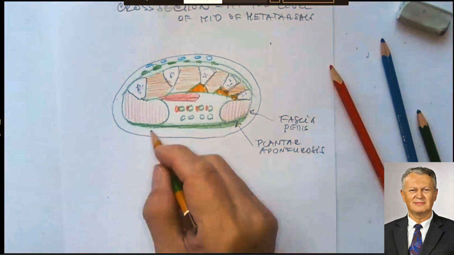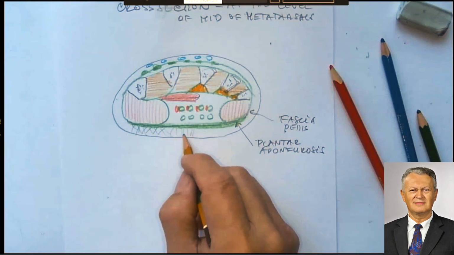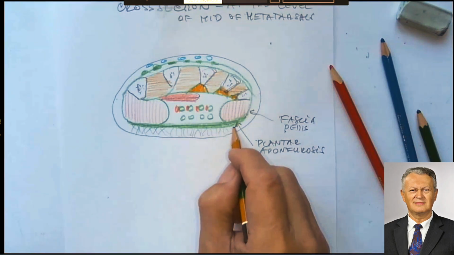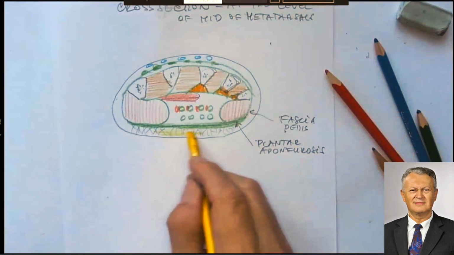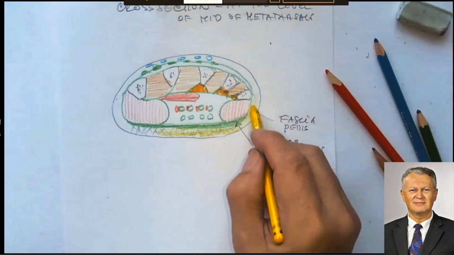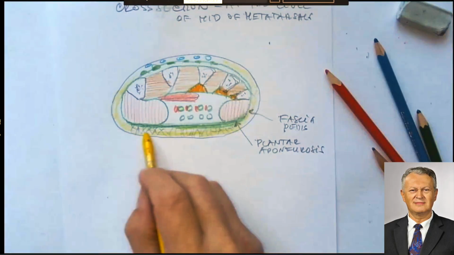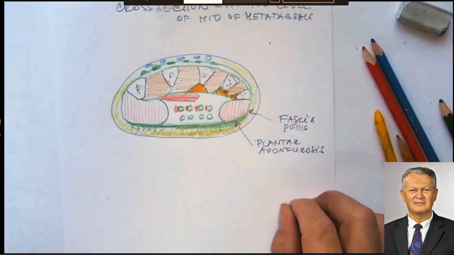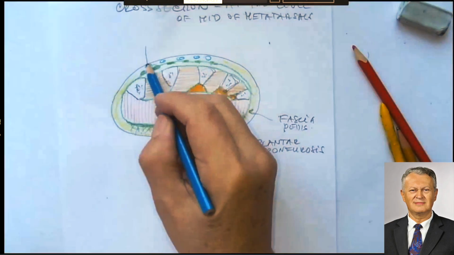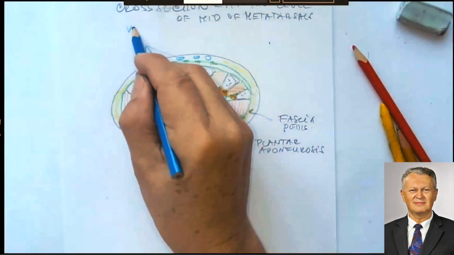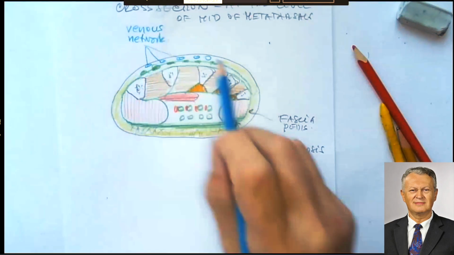Note that plantar aponeurosis is attached to the skin by many fibrous rods. They stabilize the position of the plantar aponeurosis and also subcutis during walking. So that's why it's very important to know. And starting with description. First of all, we see rete venosum, venous network. We said venous network on the dorsum.